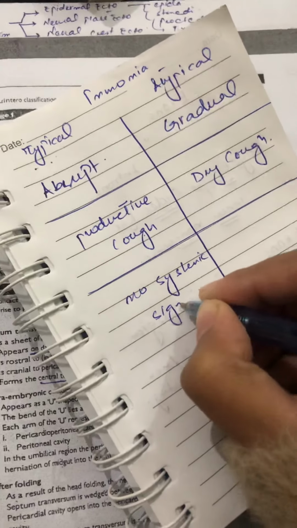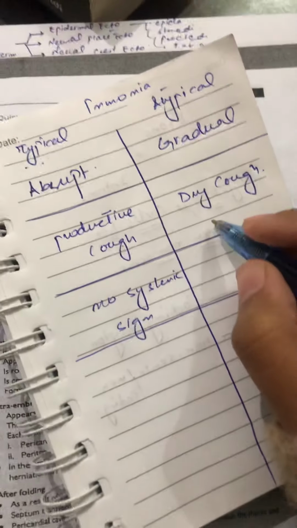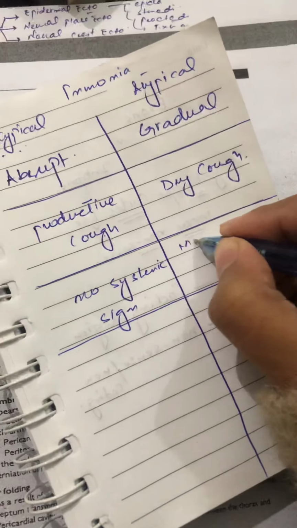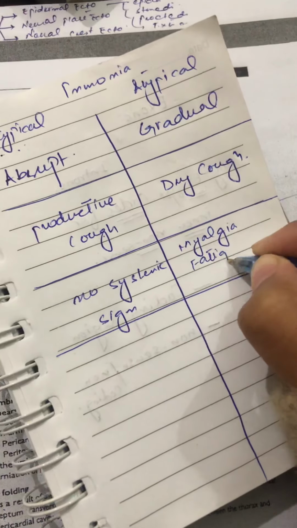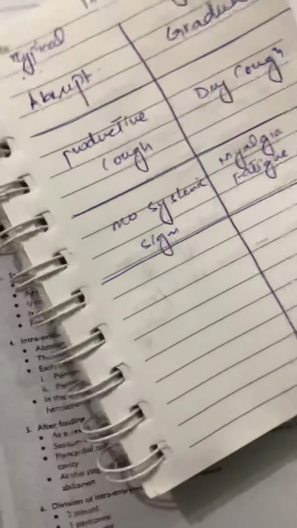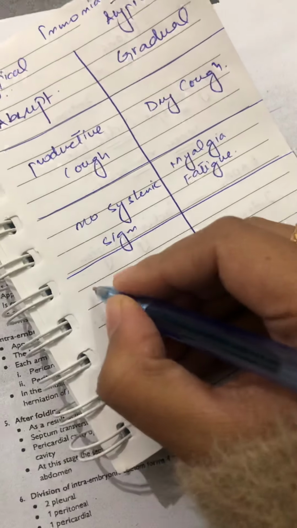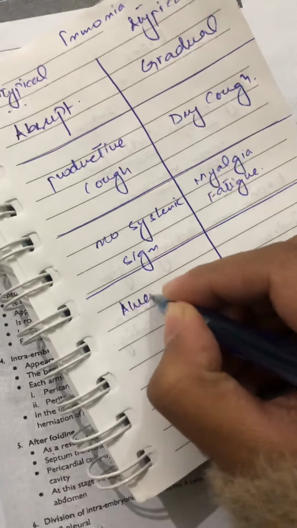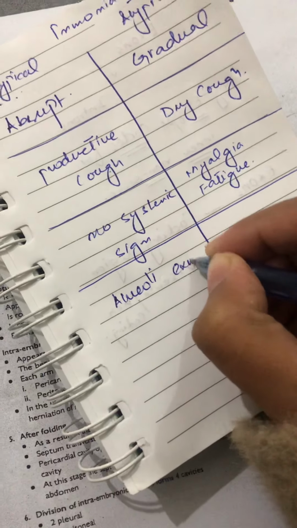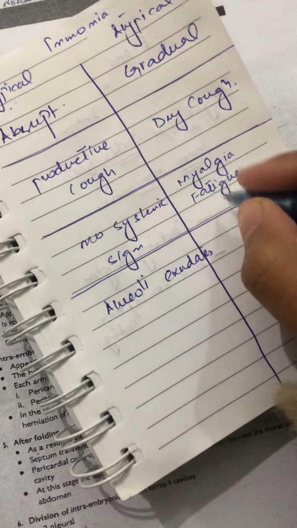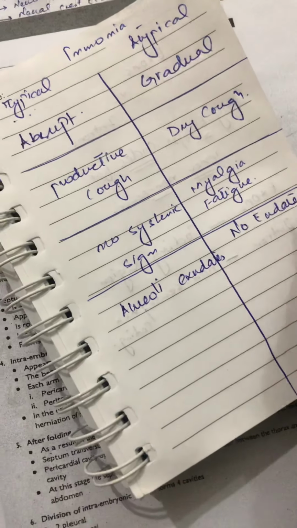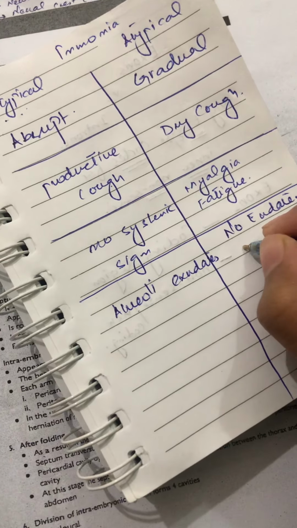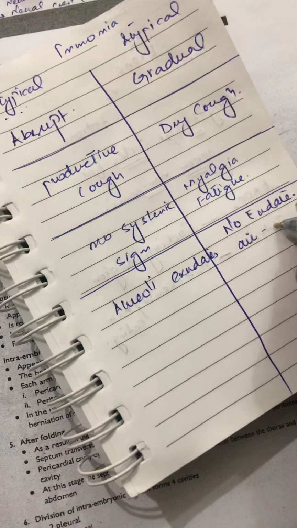It will mostly affect only the lungs, while in the atypical pneumonia, there will be myalgias, fatigue, upper respiratory tract infections, like this. In the typical pneumonia, the alveoli will have exudates. In the atypical, there will be no exudate and only the alveoli will be air filled.